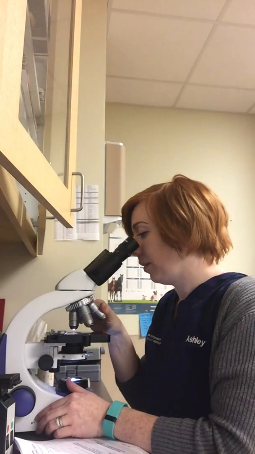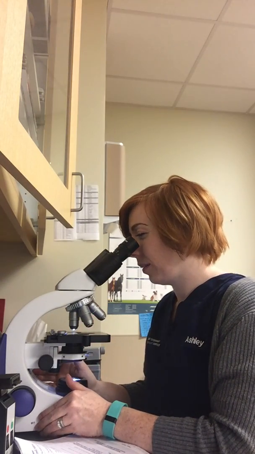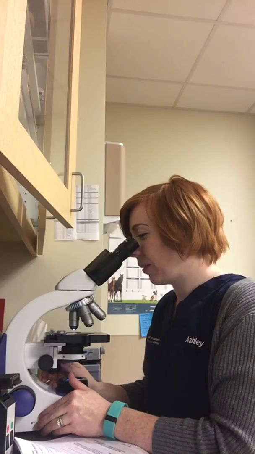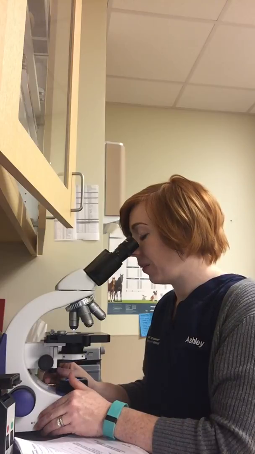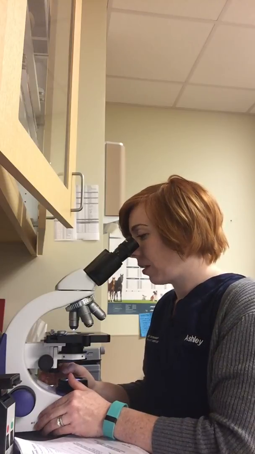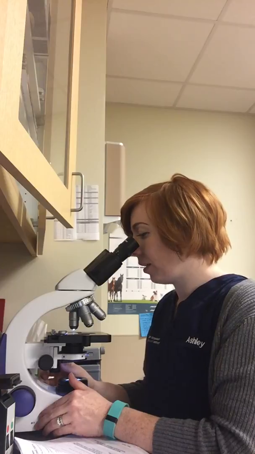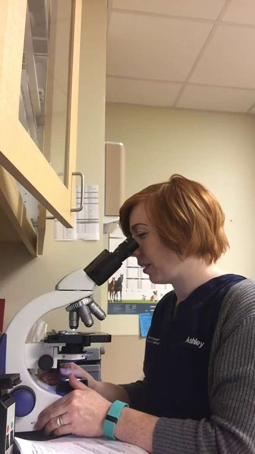And then I'm going to move it to 10 times. There's a bit of debris in the field on 10 times, but so far I don't see any types of abnormalities here. I see a good mixture of white blood cells and red blood cells here.